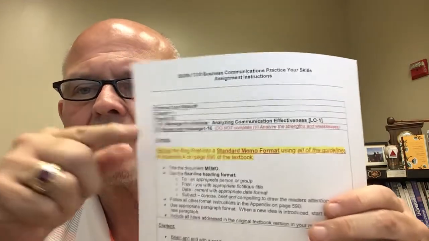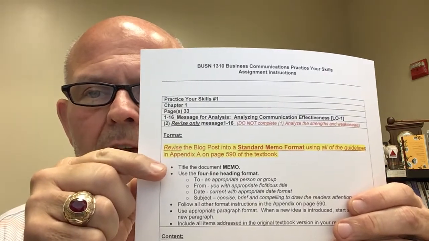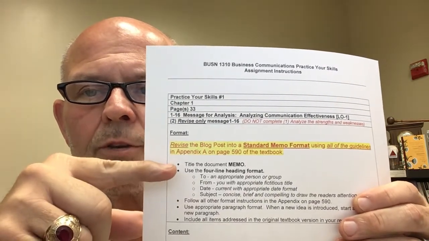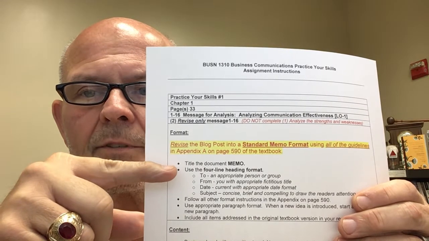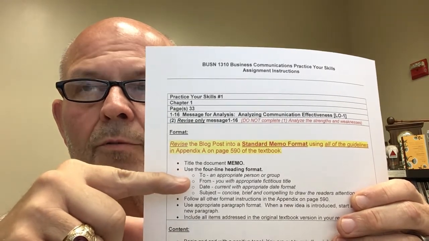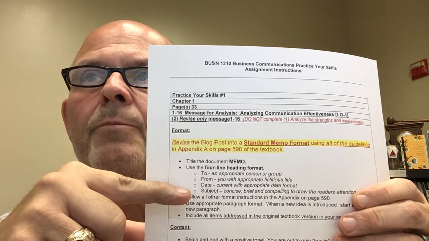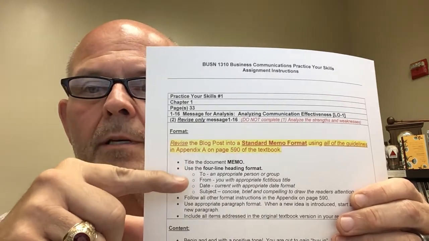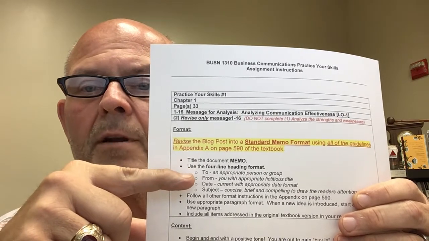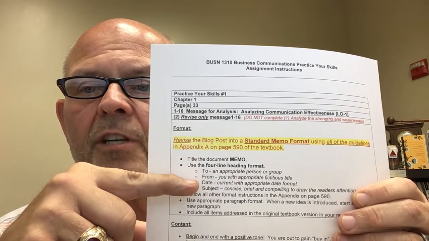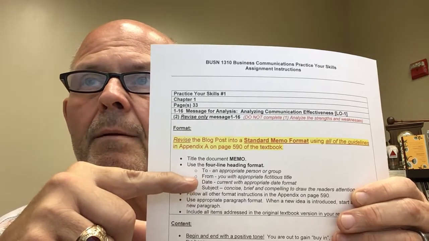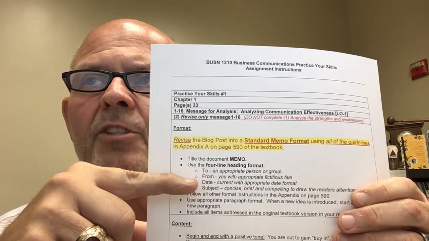So again, back to your instructions, it says for you to title the document memo. Use the 4-line standard format: to, from, date, and subject. To should be an appropriate person or department, all fictitious. From you with a fictitious title, current date, maybe the date that you're constructing this document, and the subject, that's important. That should be clear and concise, something that will compel the reader to want to read the document, and then follow all the other formatting instructions on page 590.